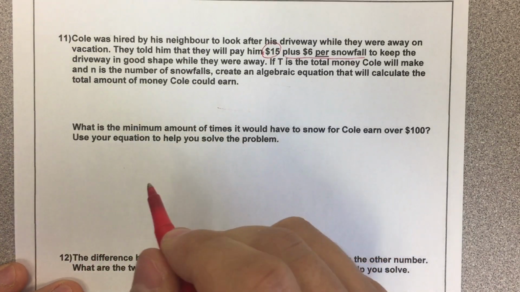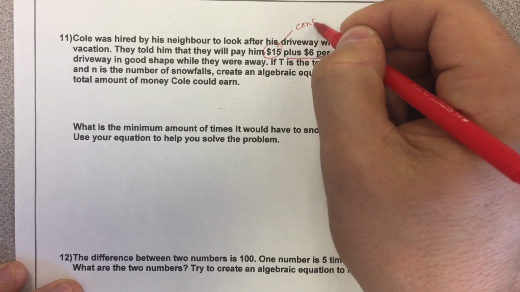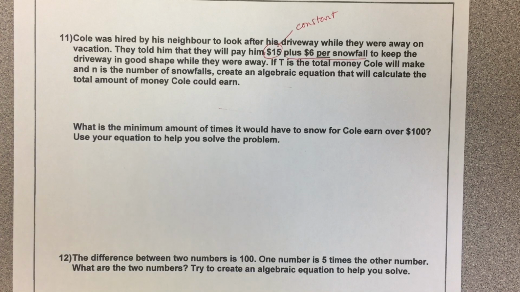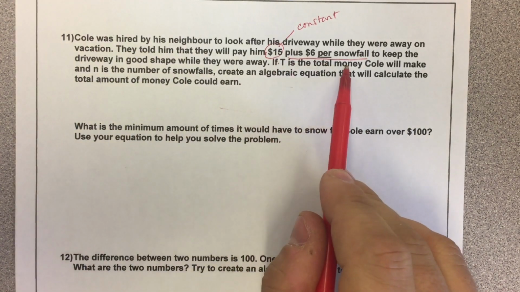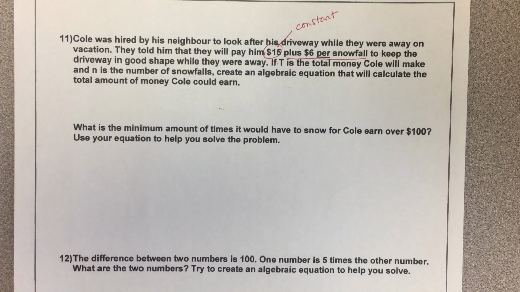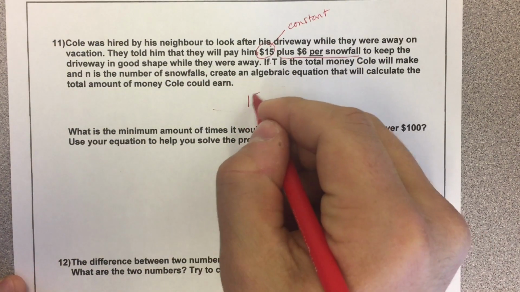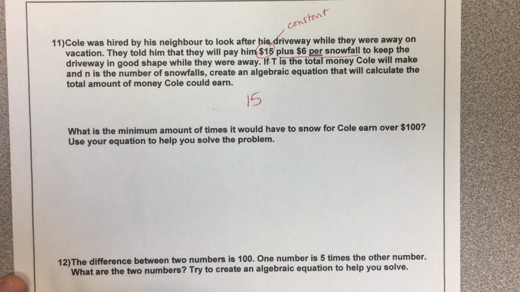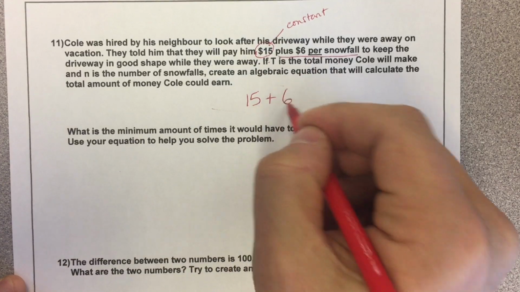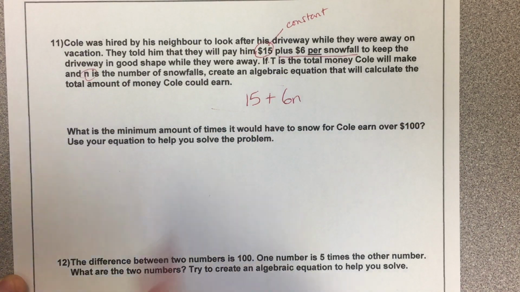So I have two of these values here, and I have to think about, is one of them a constant? Is one of them changing over time? And so this 15 is what they're going to pay him no matter what. I like to think about what happens if there's no snowfalls, because T is the total amount of money that he gets paid and N is the number of snowfalls. So even if there's no snow, it never snows, he still gets paid that $15. So that's sort of a constant. That's his starting value, or a zero term. And we're going to add to that $6 per snowfall, and N is the number of snowfalls.